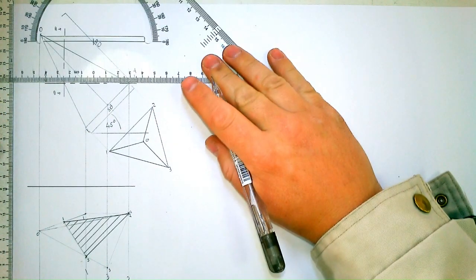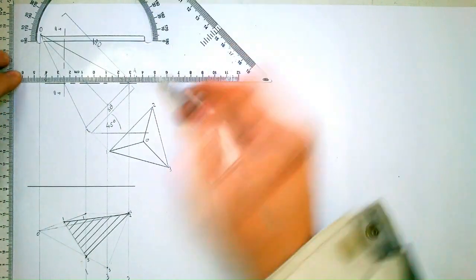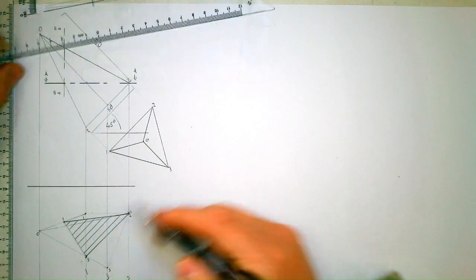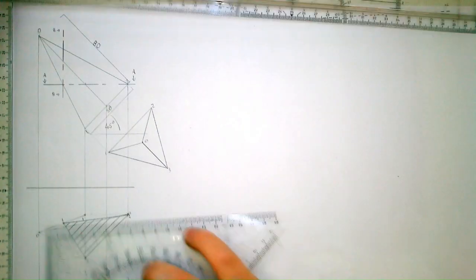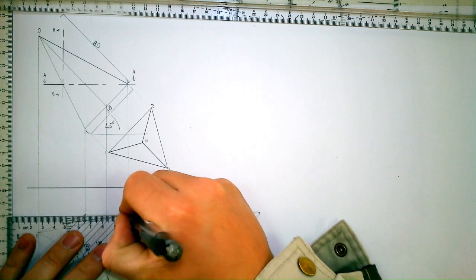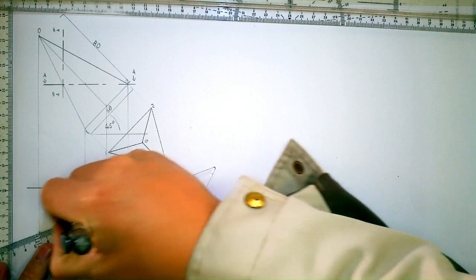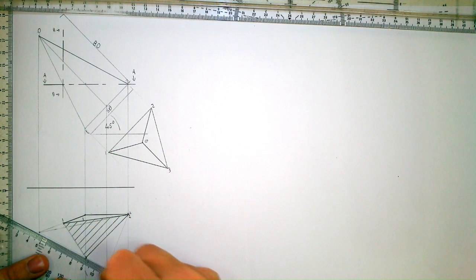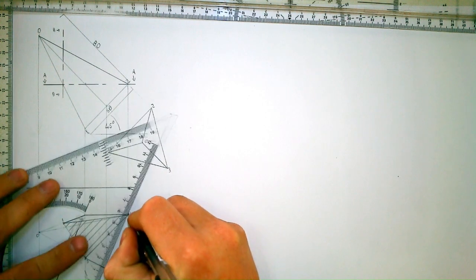Okay, now determining what's left. I'm going to place my ruler on the cut and looking at what is left. So I'm going to see line 2 to 1, okay, so basically we took the top off.